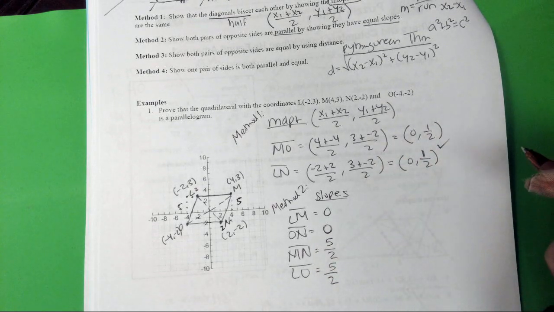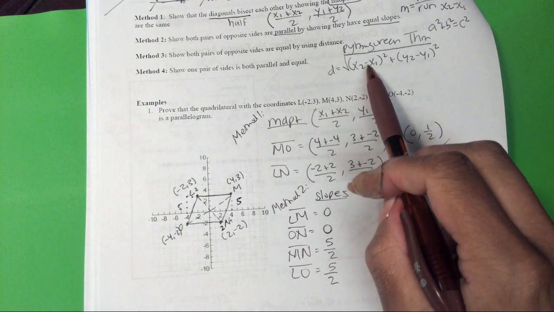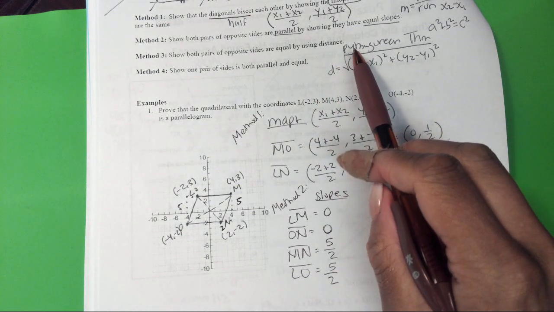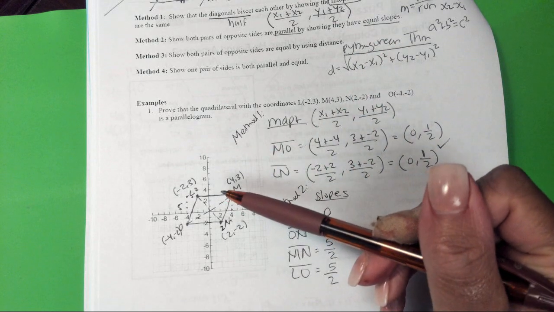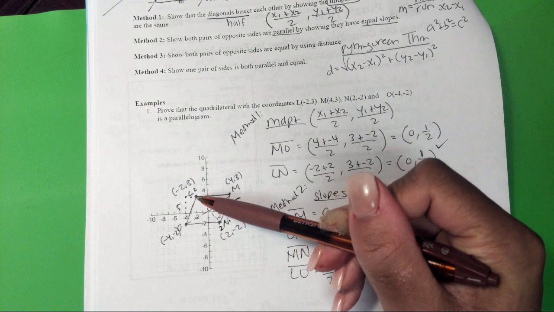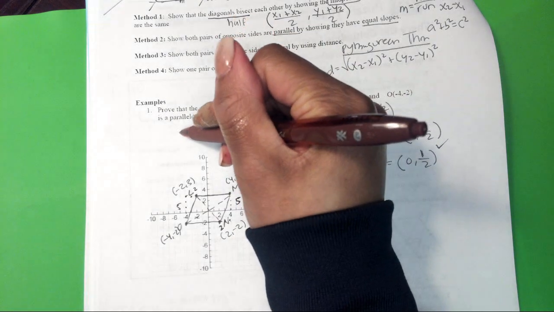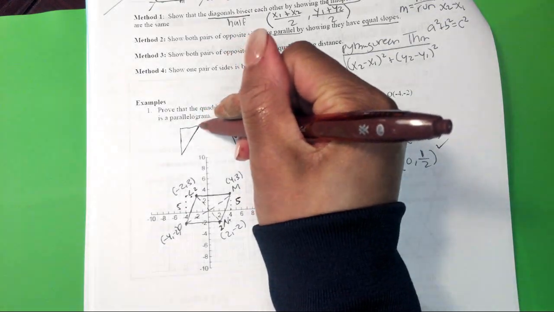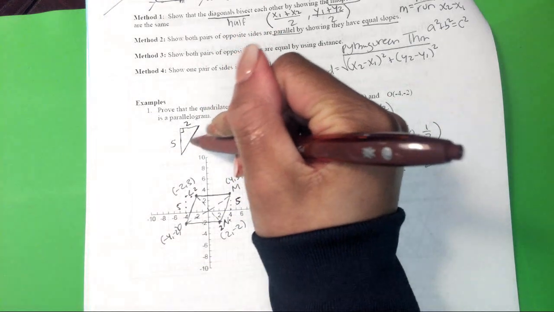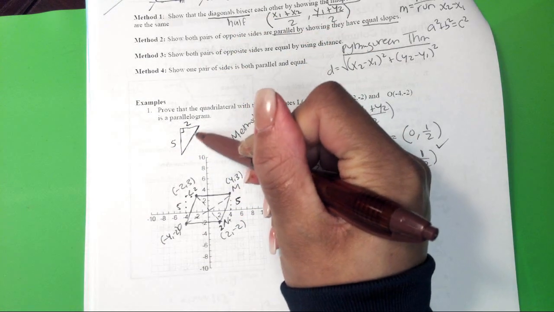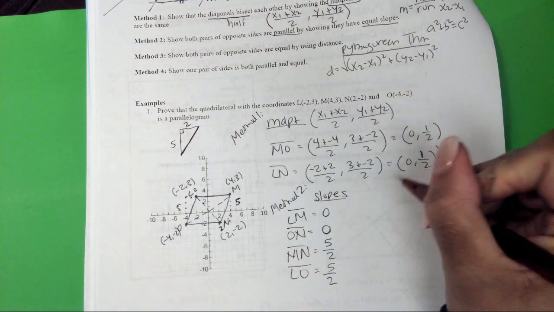And then our third method says to show the opposite sides are equal using distance. Now you can always plot in your points, but you can also use the Pythagorean Theorem, and this is how you can use it. You know how we counted slope? We did 5, 2. Doesn't that look like a tiny triangle? If I were to just shade in this part, I have a right triangle that I counted with 5 and 2. And all I need to find is my hypotenuse, or the slanted line, to find this distance.